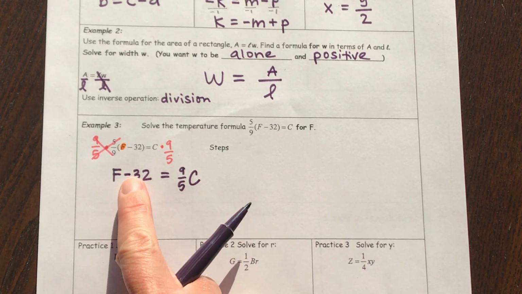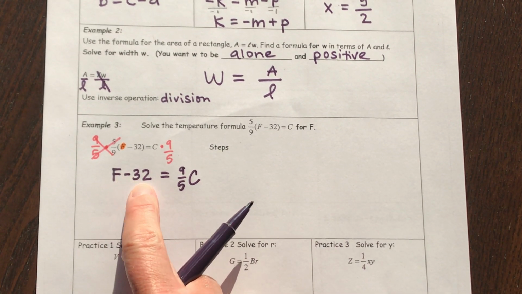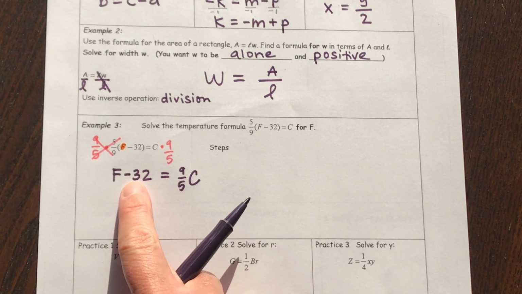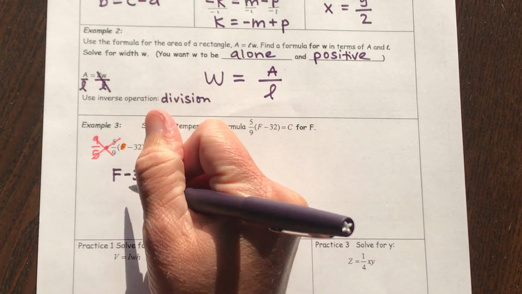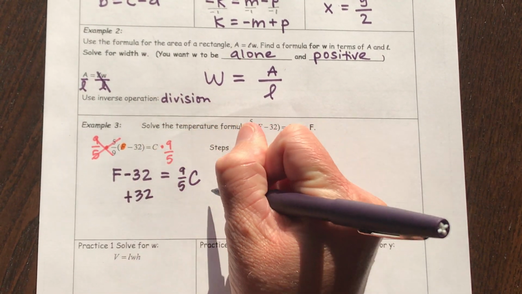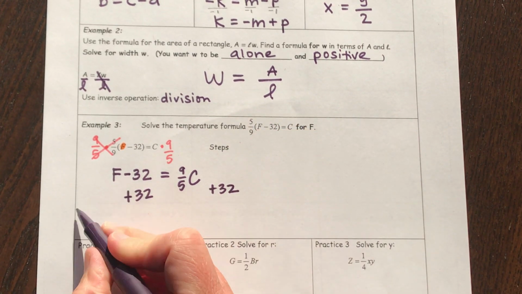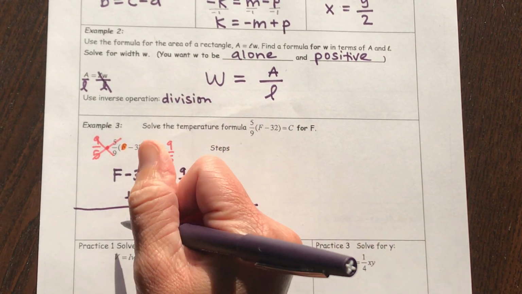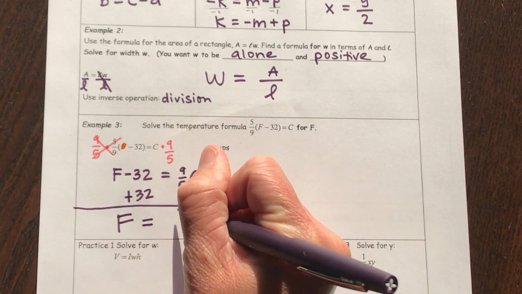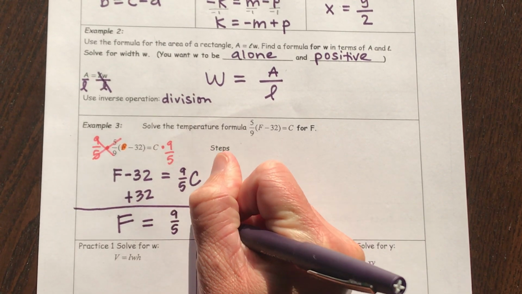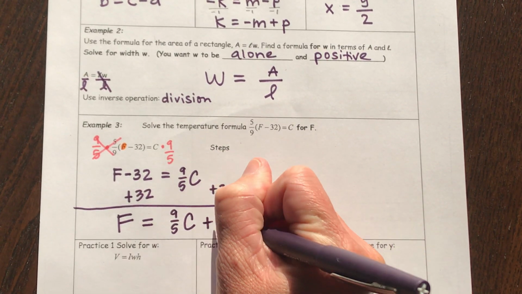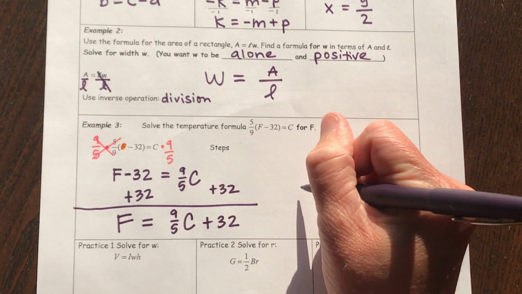Now if I'm solving for F, I want to undo that subtraction of my negative 32, and I'm going to add 32 to both sides. And when I do that, I have my Fahrenheit is equal to 9/5 of the Celsius degree, plus 32 would be my conversion.